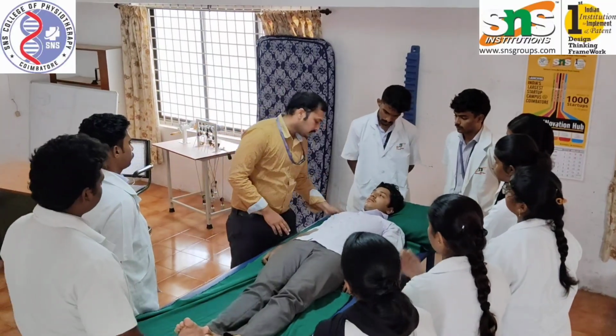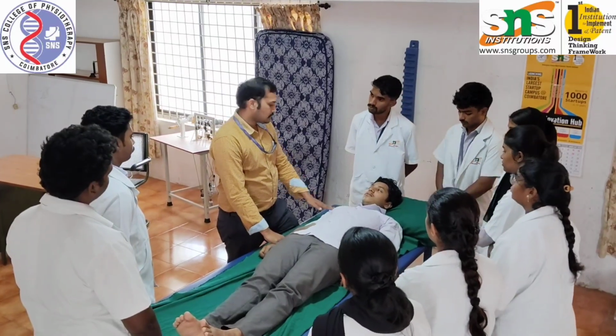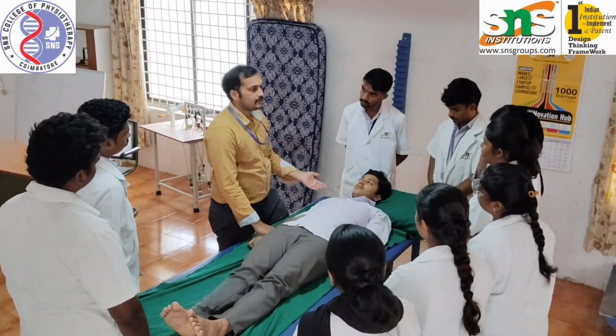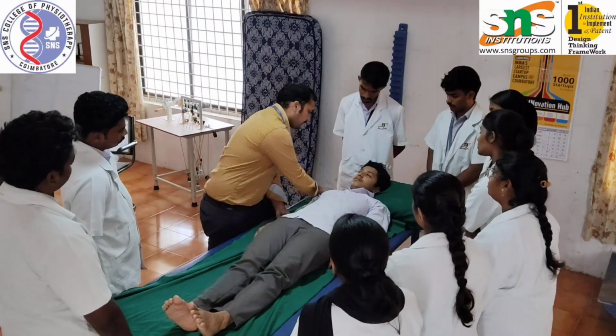In the shoulder we have to give three types of gliding techniques. One is the posterior glide, one is the inferior glide, and one is the anterior glide. First we will see the posterior gliding technique.